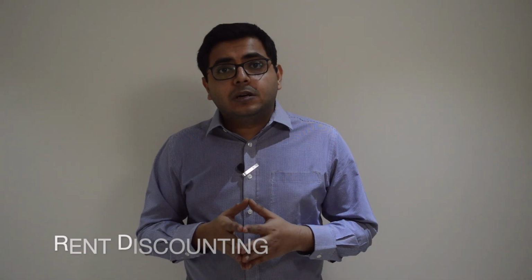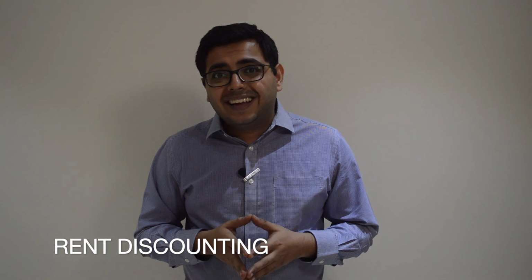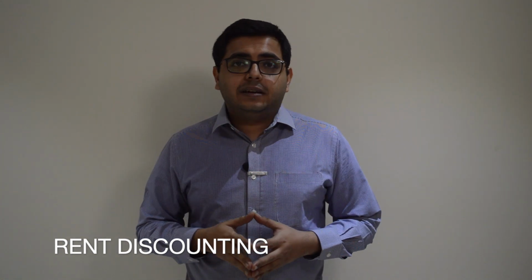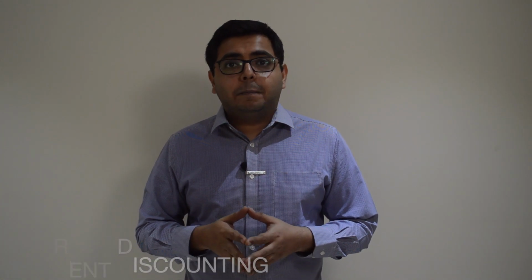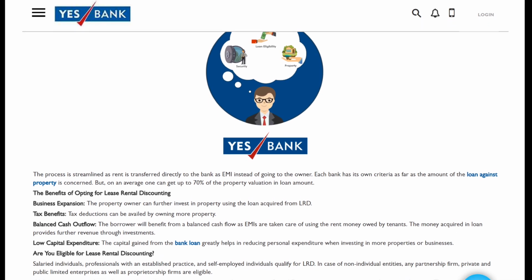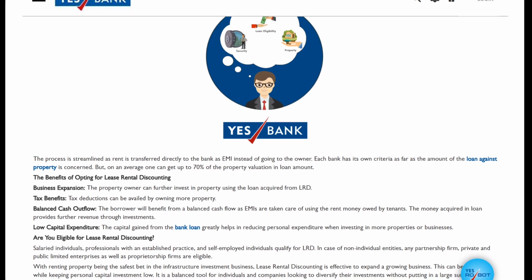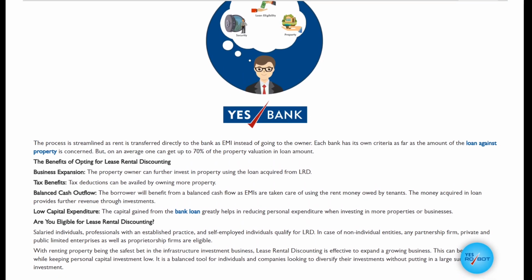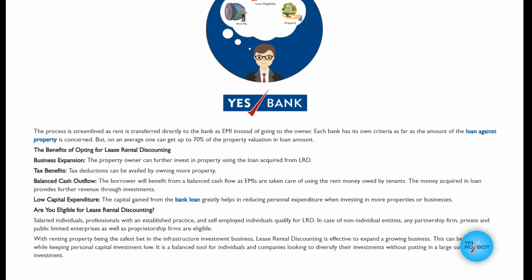Now, another option in terms of financing that I would like to discuss is rent discounting. Lease rent discounting is a loan that the bank gives you against the regular rental payments that you receive from your property. Depending on the length of your agreement, you could get a significant portion of the total value as a loan from the bank against the regular rental income that you are receiving from the tenant.